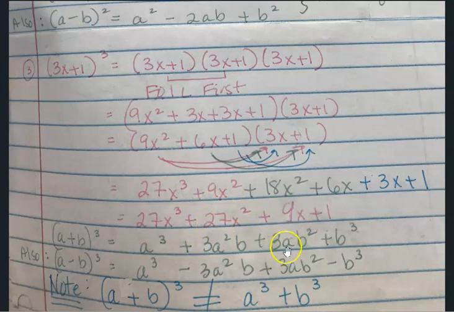I'll do the same thing for my third term. I'll take a, which is 3x, I'll multiply it by 3, that gives me 9x. I'll take my b, which is 1, I'll square it, that's still 1, and 1 squared times 9x is 9x. And then I'll take my b and I'll cube it. 1 cubed is 1.